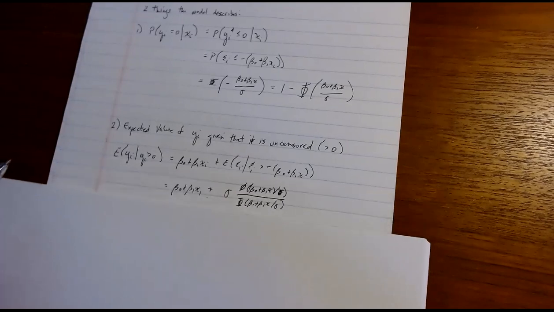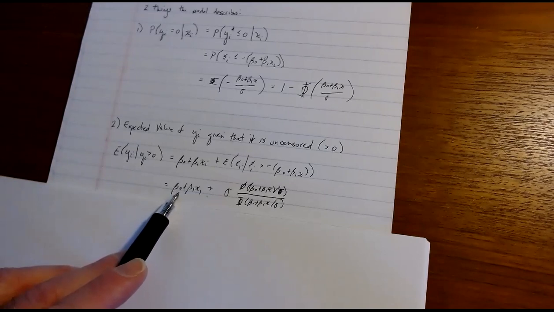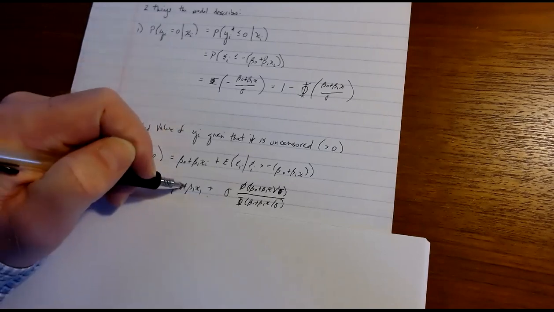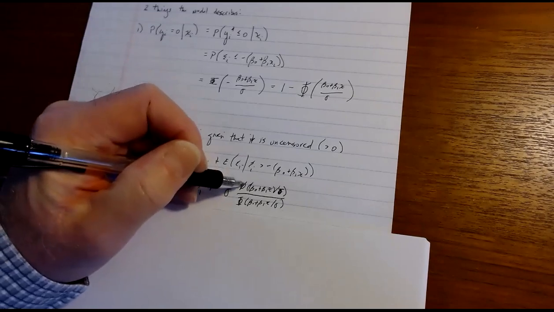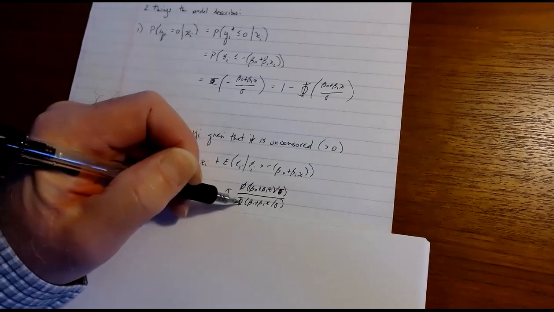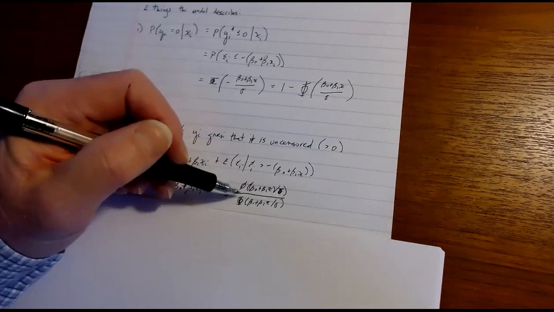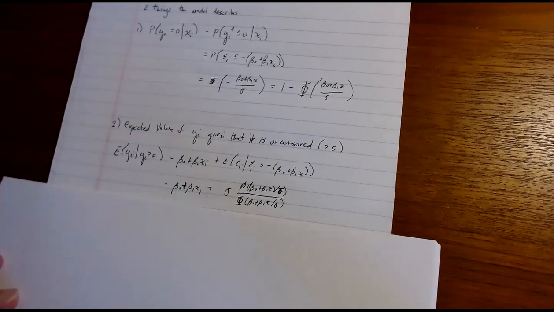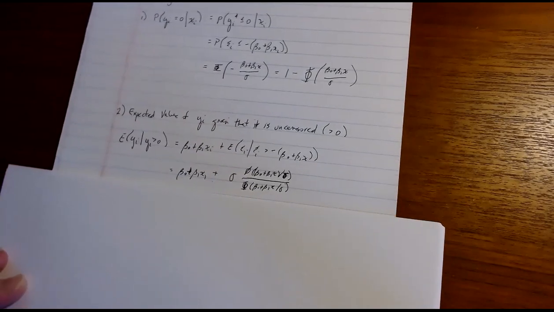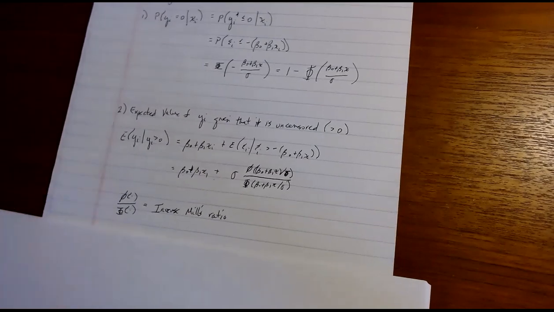And the whole thing is beta naught plus beta 1x plus sigma times the density function over the cumulative distribution function. This turns out to be a term that comes up a lot in maximum likelihood estimation, and so it's worth figuring out what it means. And it has a name. It's called the inverse Mills ratio.